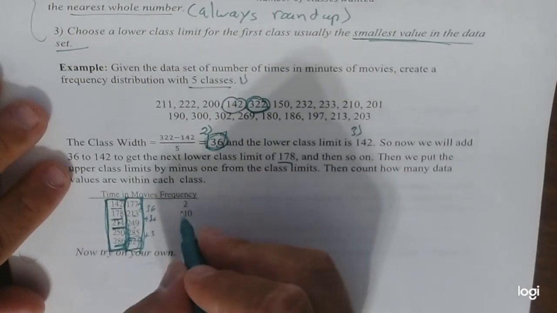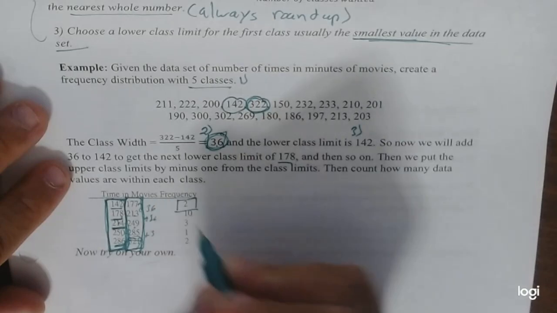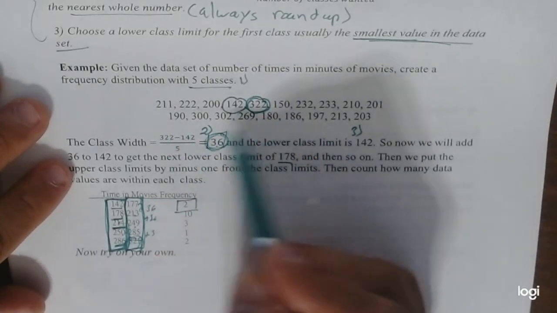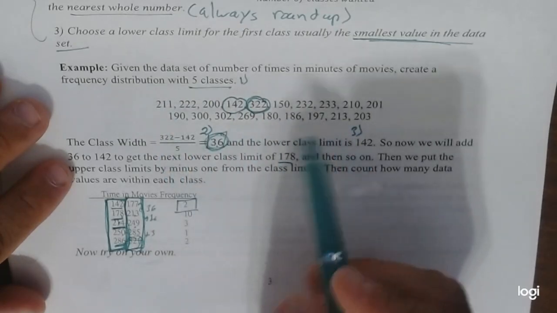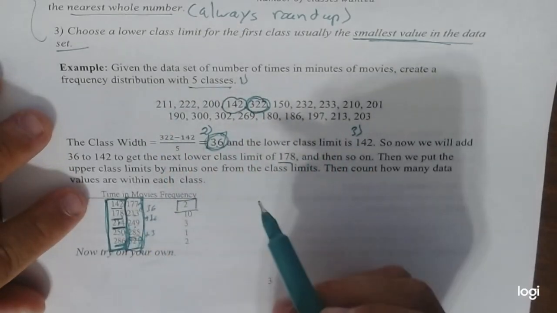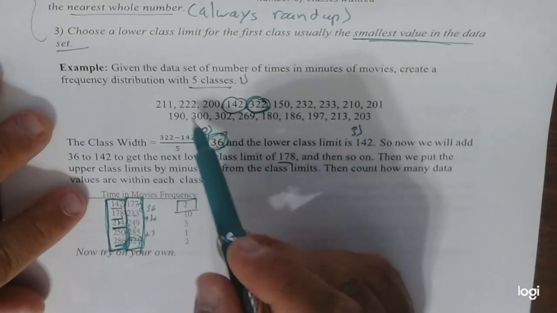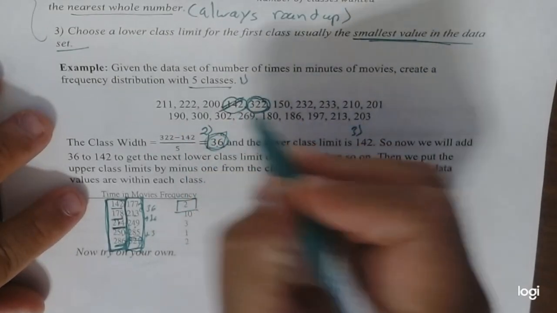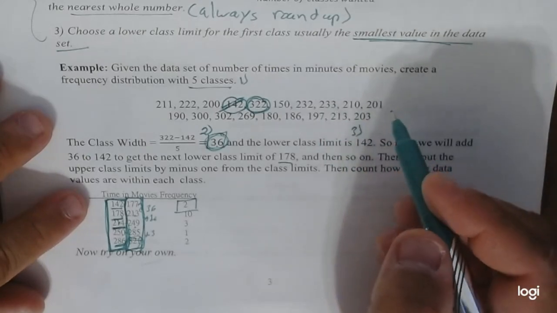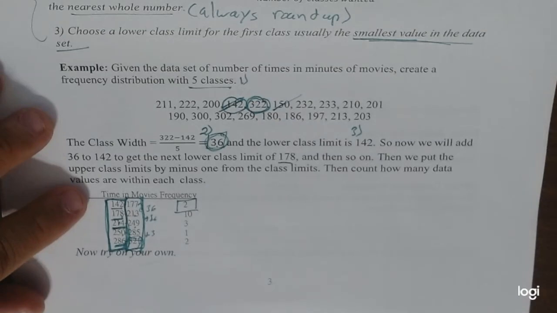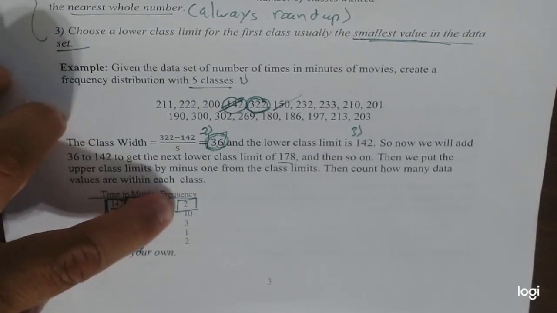All right, the last step is to find these numbers here. All this is saying is to go back to the data set and count how many numbers in my data set are between 142 and 177. So you're just counting. How many numbers between 142 and 177? There's 1. And are there any others? 2. There's only 2. So we have 2.